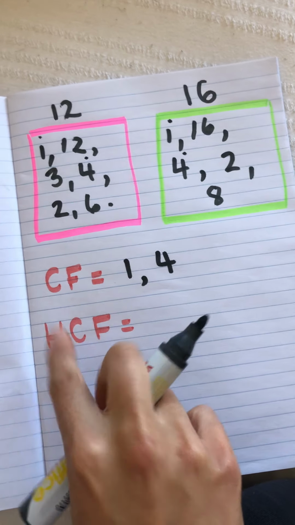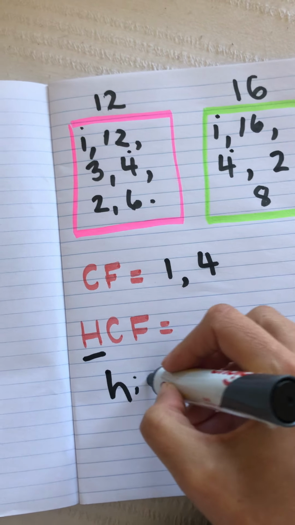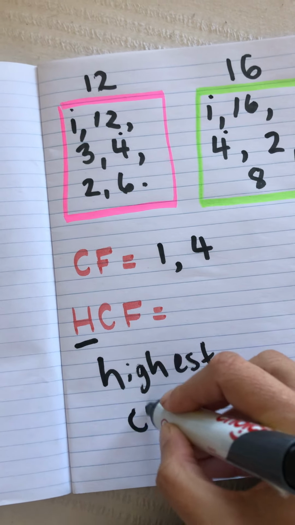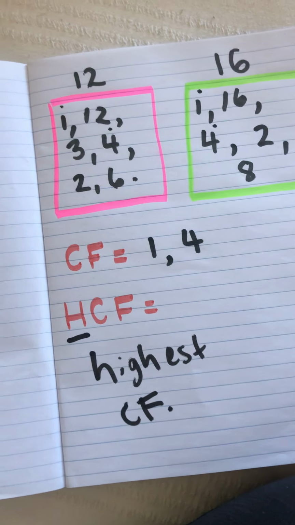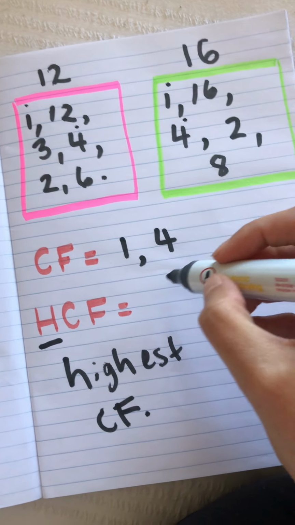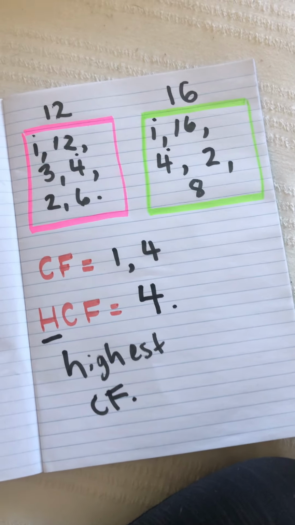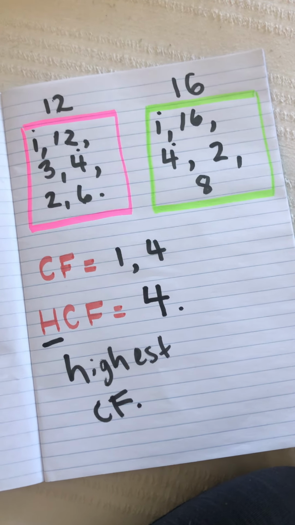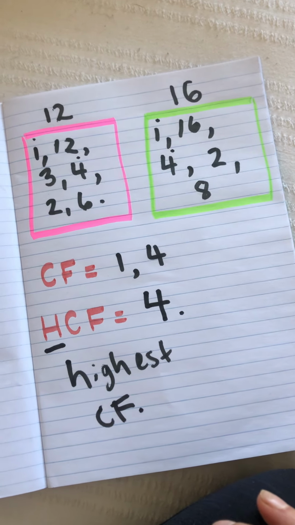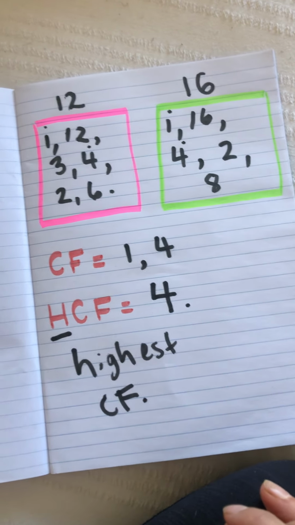Now my next question is going to be, the H stands for highest. So out of both of these numbers, what is the highest common factor? And if I look here, obviously 1 is not higher than 4, so my highest common factor is 4. All right, guys, if you look on the next slide, there's an activity for you to complete, working out the factors for each number and then working out the common factor and the highest common factor.